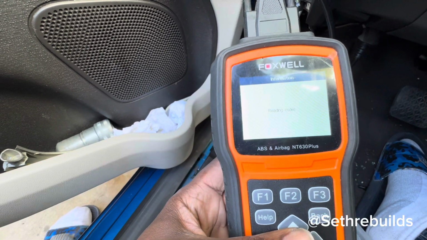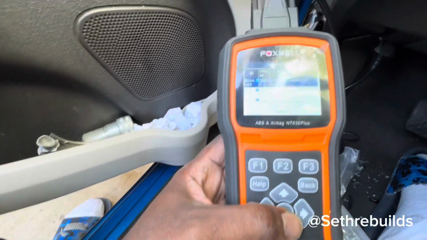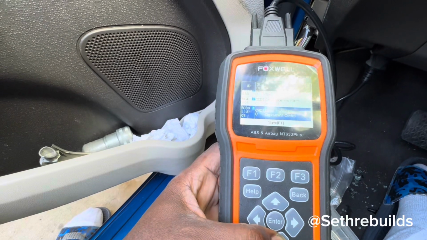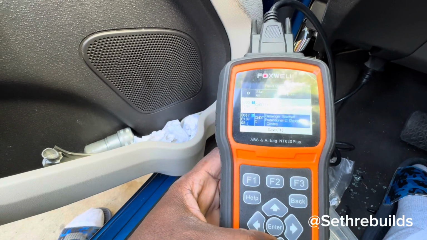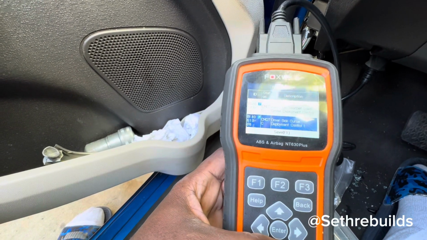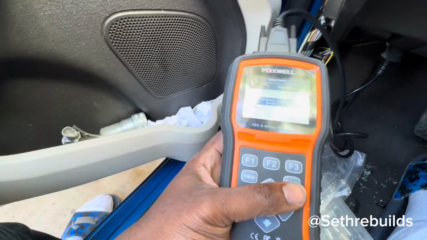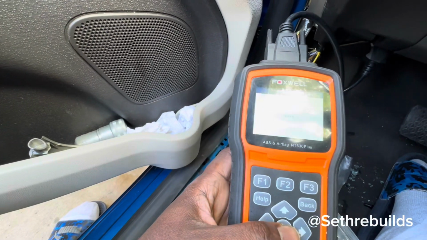Let's see what those 15 codes are. Occupant, driver side. Driver, fantastic. Wow. Everything. So let's try to clear it up and see.